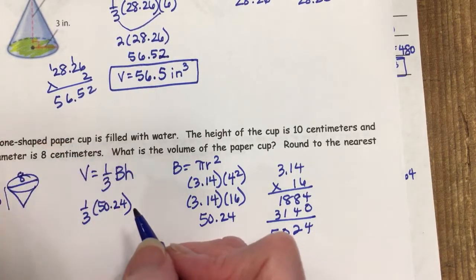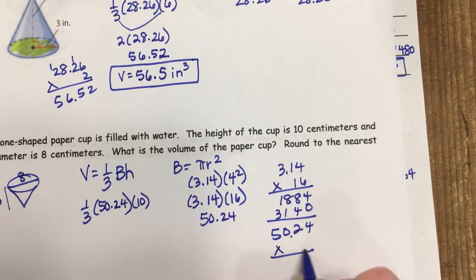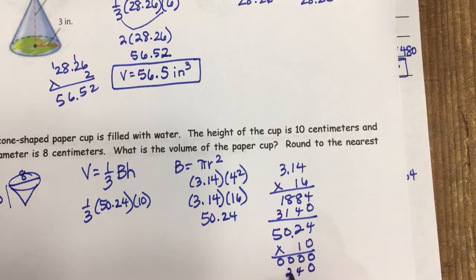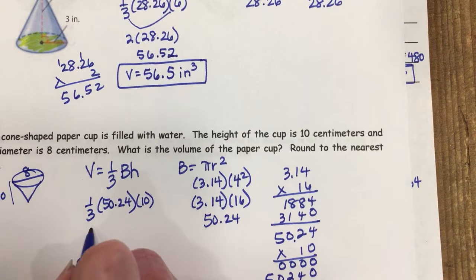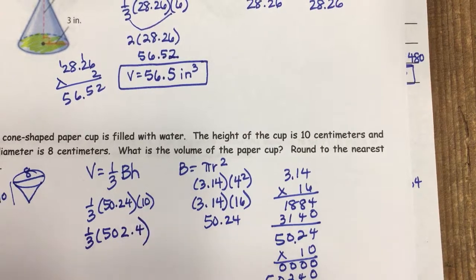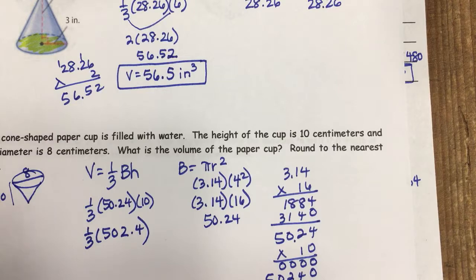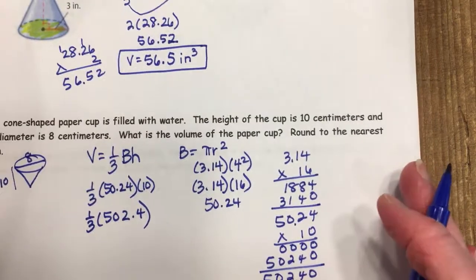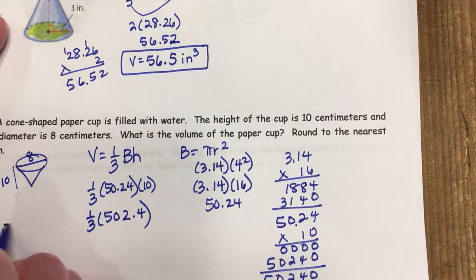So now I have 1/3 times 50.24. And then the height of my cone is 10. Okay, so if I do 50.24 times 10, I move it over 2 places. So that becomes 1/3 of 502.4. Or you may just know multiplying by 10 moves your decimal once. And that's a nice little shortcut. And the last step is to multiply by 1/3, which is the same thing as dividing by 3.